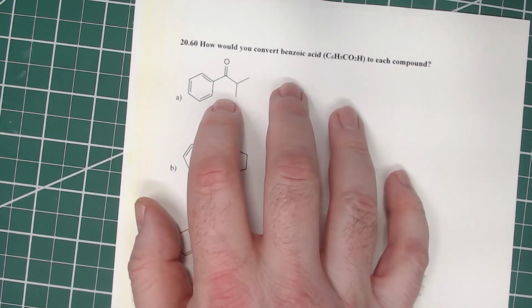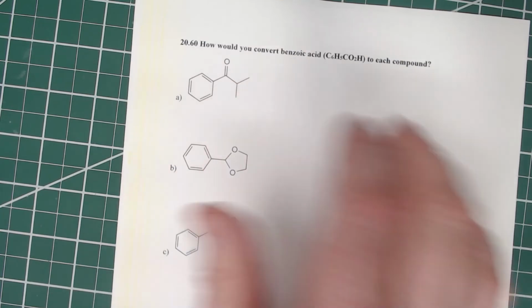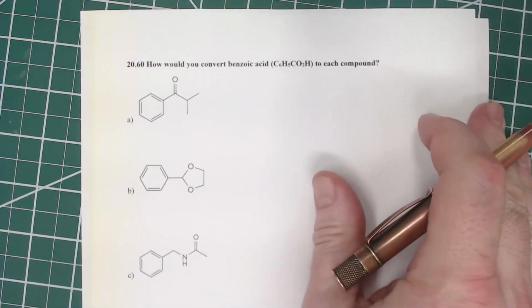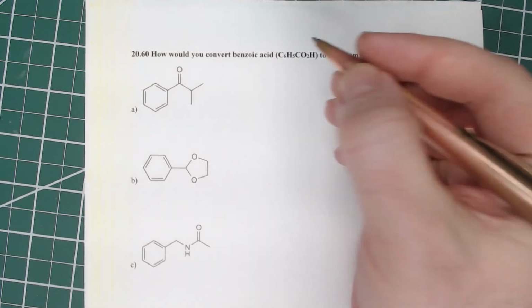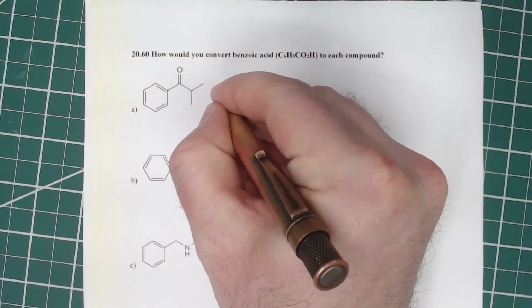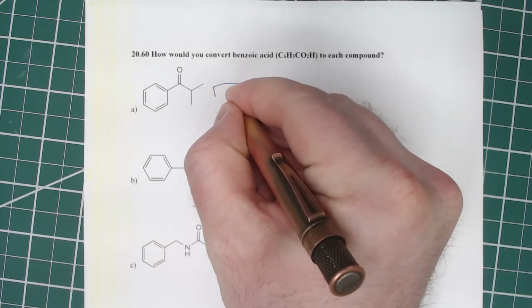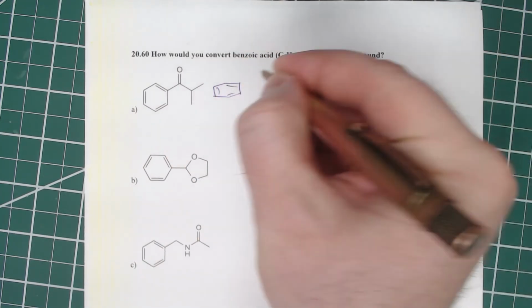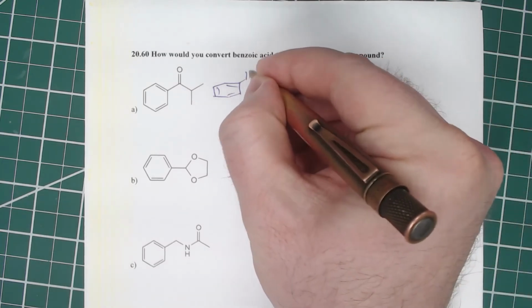For some of these, there's more than one pathway, but I'm going to start with the obvious pathway for each of these. So for this one, I'm going to start with the benzoic acid.